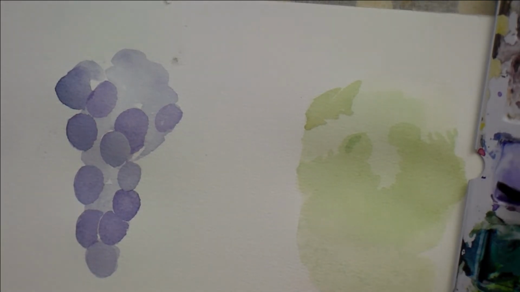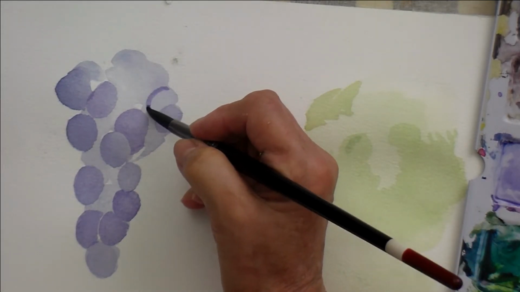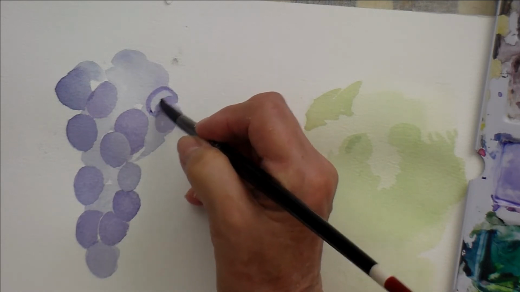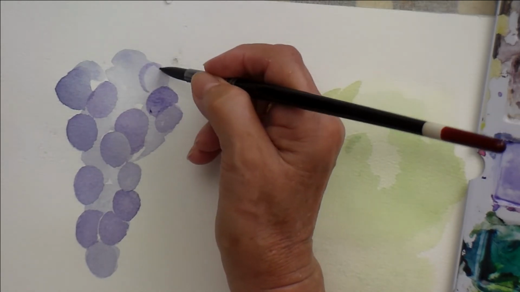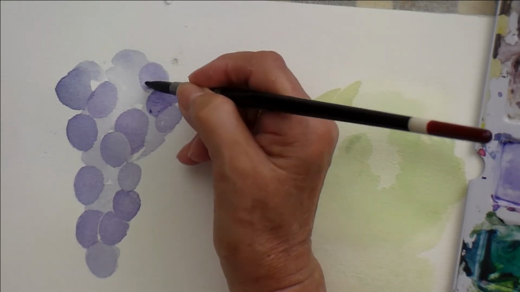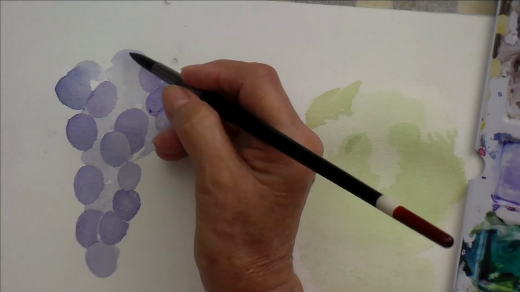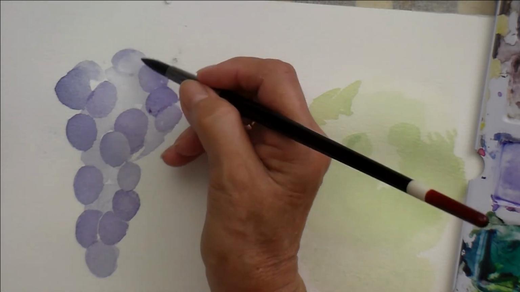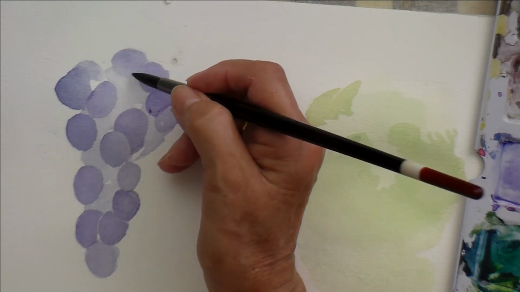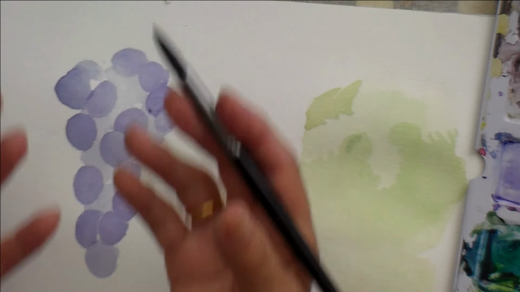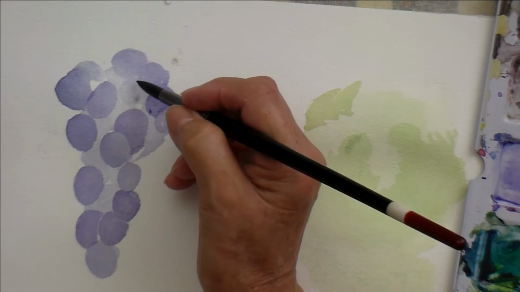Right, I'm going to take a bit more of that. Go behind there. And it doesn't matter if you do some of your grapes at different angles, because they don't all hang beautifully straight. There are some variations.